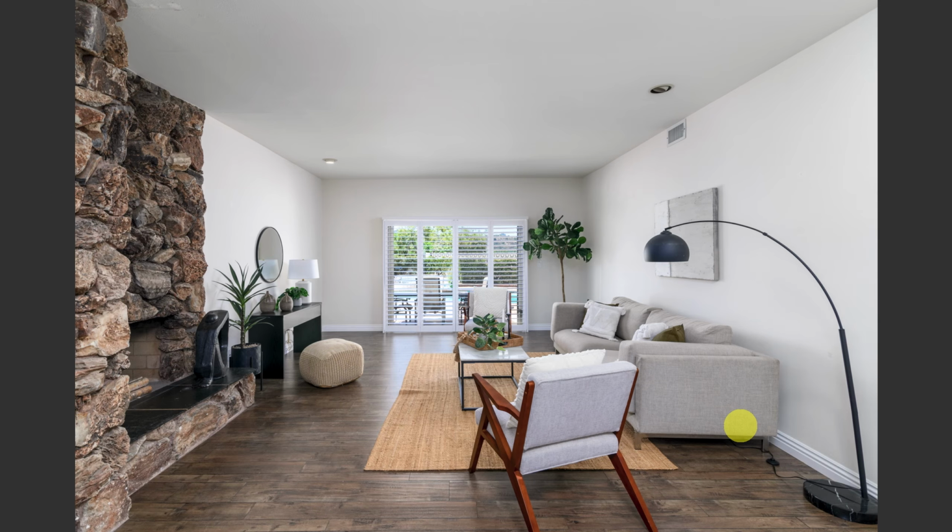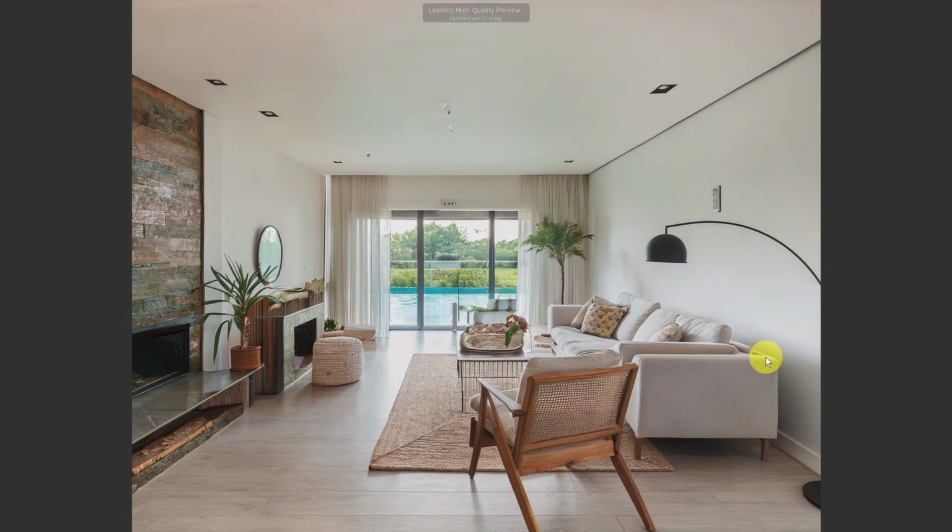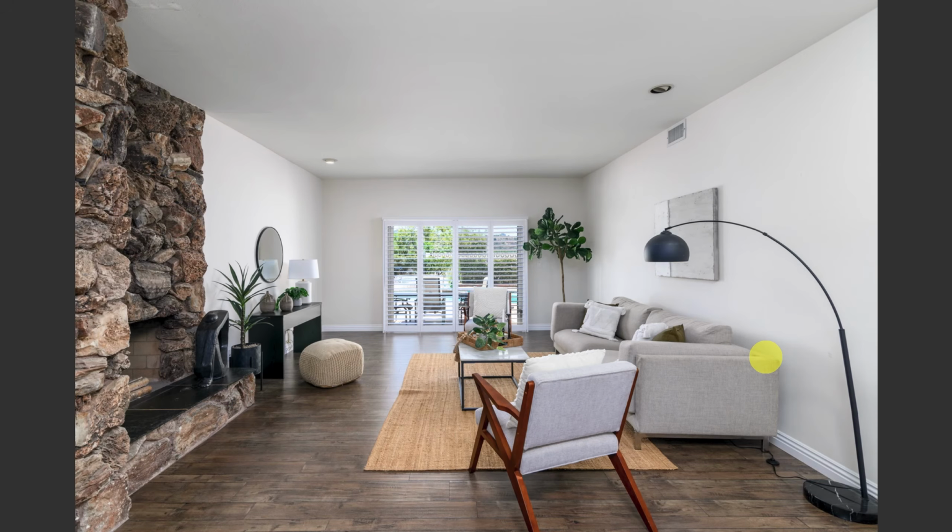But let's take a look at another interior shot. I've got this one here and I've got this one here. Now, one was real, one was a structure reference, and this was the real shot that I did of this mid-century modern.